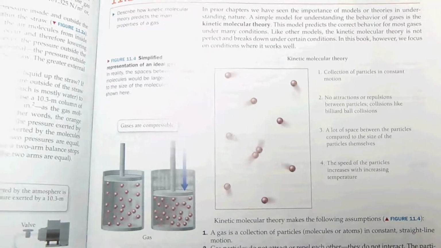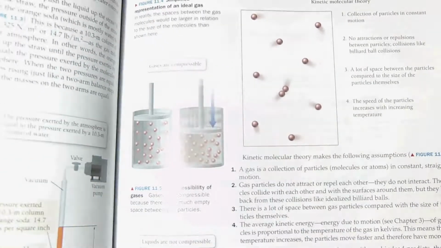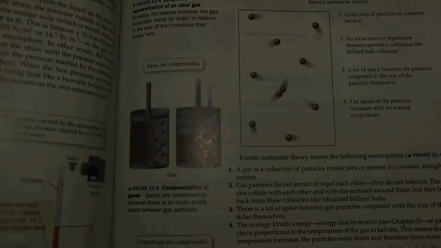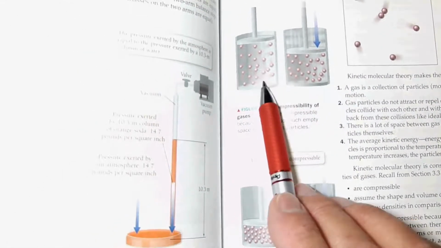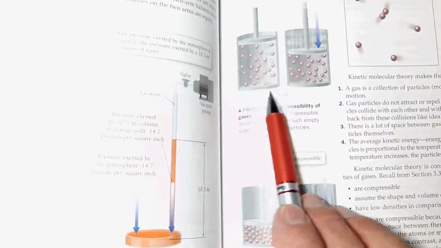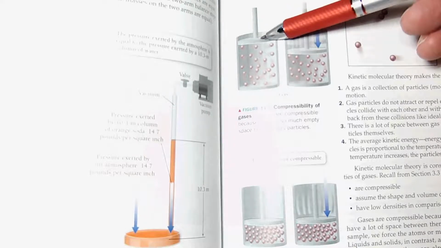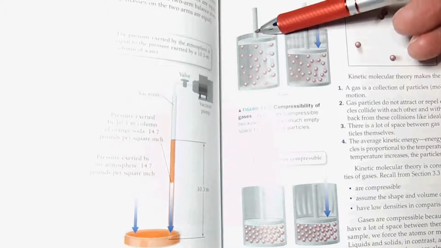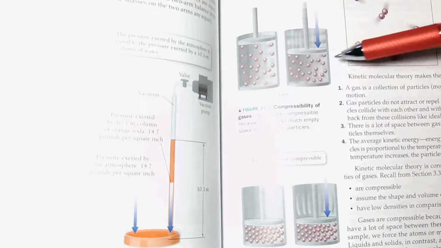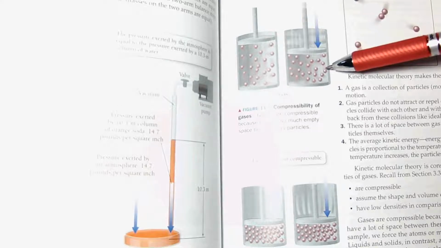So, some of the properties of gases, due to the fact that they're mostly empty space: gases are highly, highly compressible. Your textbook shows this picture of a gas inside of a cylinder, and here's a piston, a little plunger you can push down. If you apply pressure to this plunger, the sample of gas gets compressed. The gas particles are forced in closer and closer to each other.